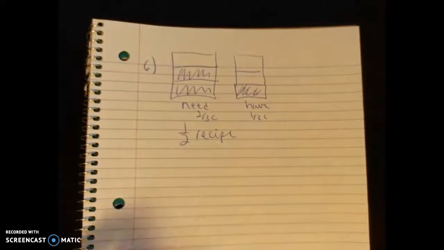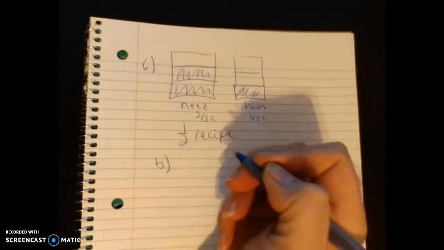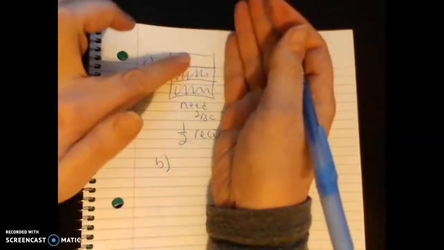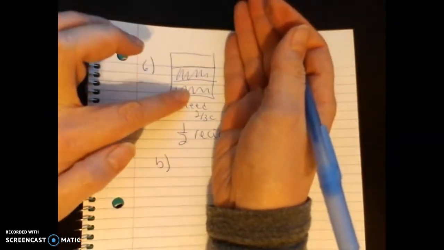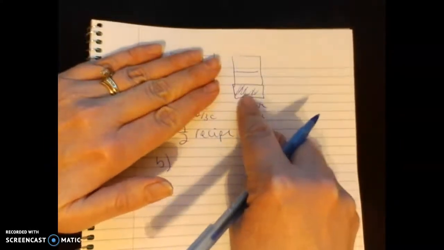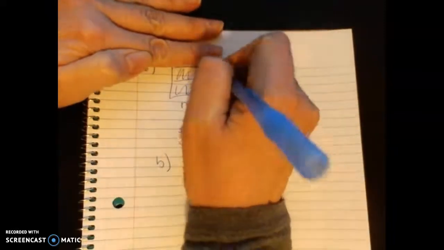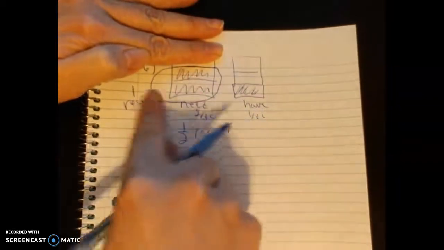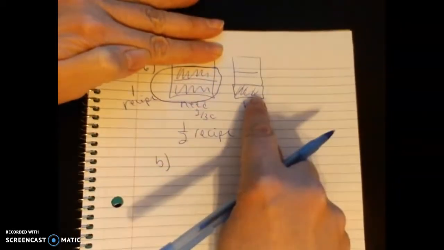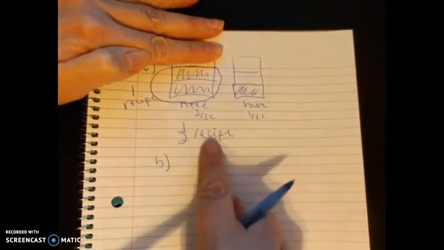All right, and then for part B, it talks about, describe all the different fractions here. Okay, so we have a whole cup and we have 2/3 of it. And then we have a whole cup and we have 1/3 of it. But then notice our whole becomes the recipe. So this is 1 recipe. So now the 2/3 suddenly becomes our whole. And we're comparing this strip to that whole. And that's where that half comes in.